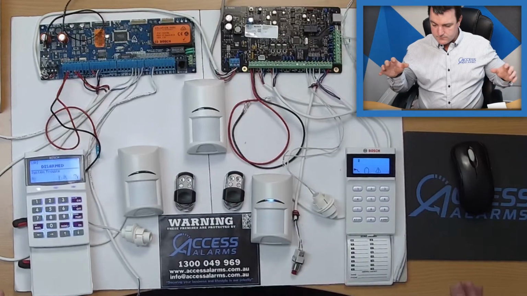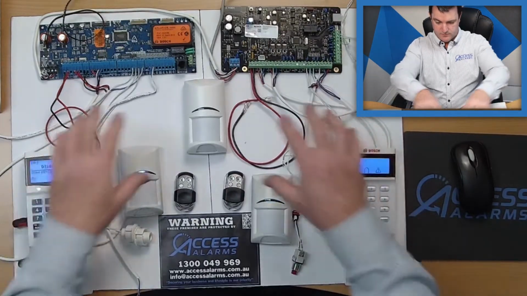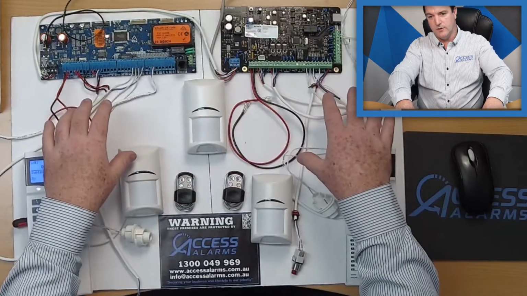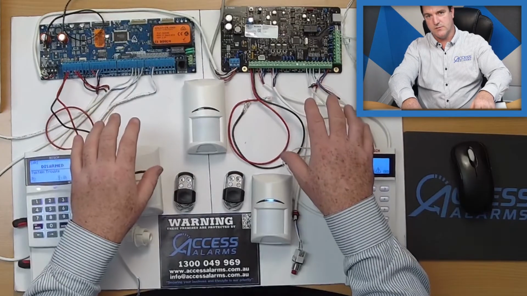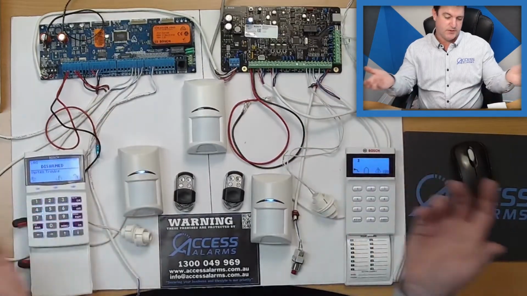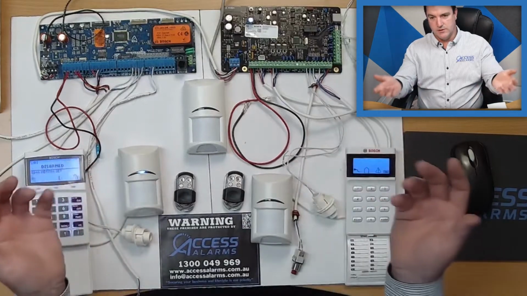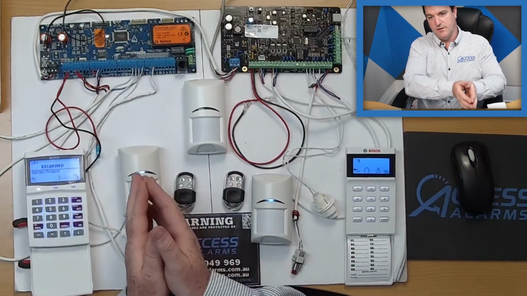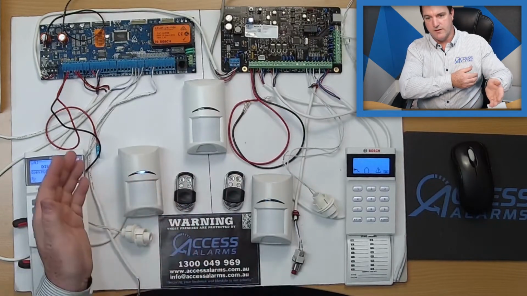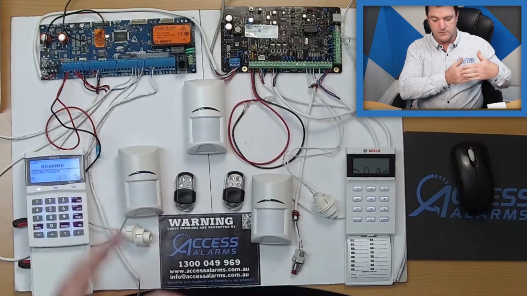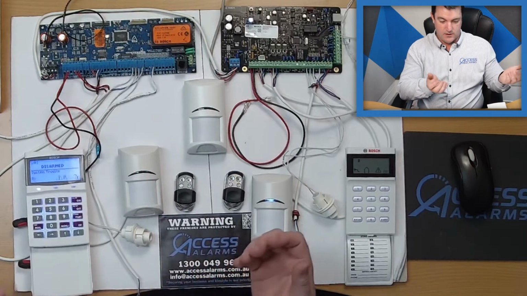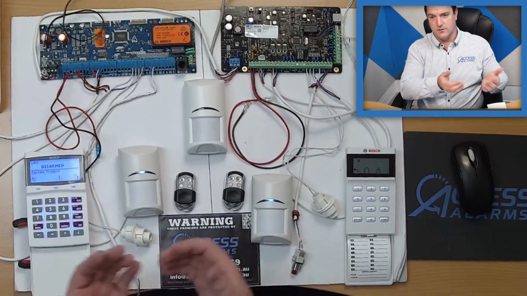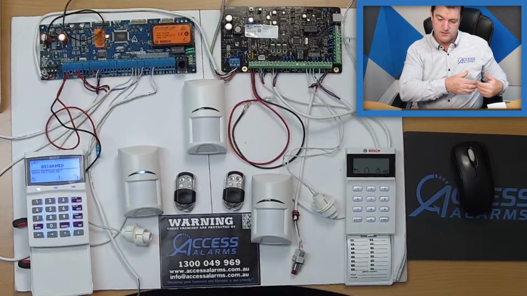Okay. In a nutshell, both panels by themselves, as they are, will do 16 zones. That's 16 motion detectors or switches or doors or whatever you want to do. The 6000 though does have the ability to expand from that, so you can keep adding to it, to over 140 zones. So you can expand the 6000.